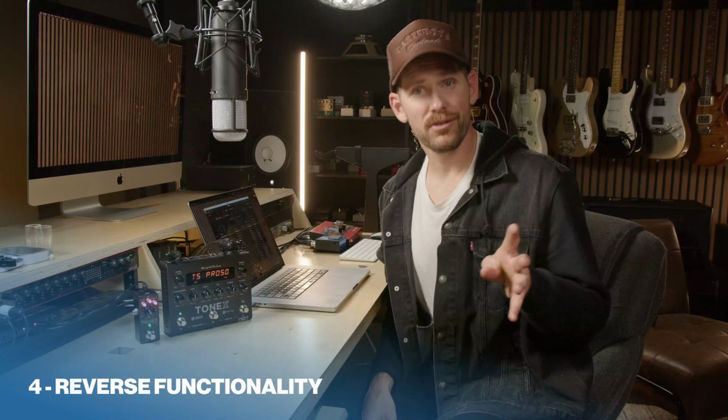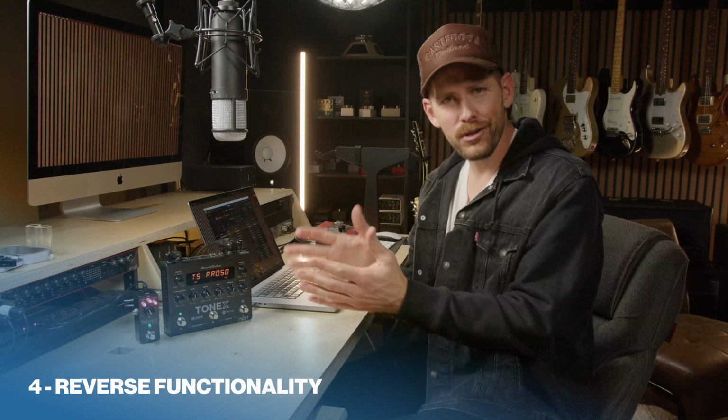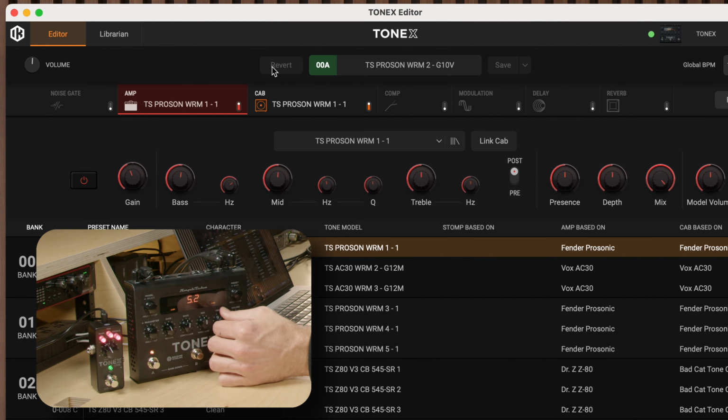Number 4, reverse functionality. Say you enjoy having a sore back and bending over and tweaking the knobs on your hardware pedal, on your pedal board. Will those changes be reflected in the software? Well, yes, they will. If I grab this gain knob right here, as you can see on the software, it's turning that up or down. The bass, likewise, mid, likewise, all of that stuff. So anything that you do right here is also affected right here in the app, and that's the global volume right there that you could see.